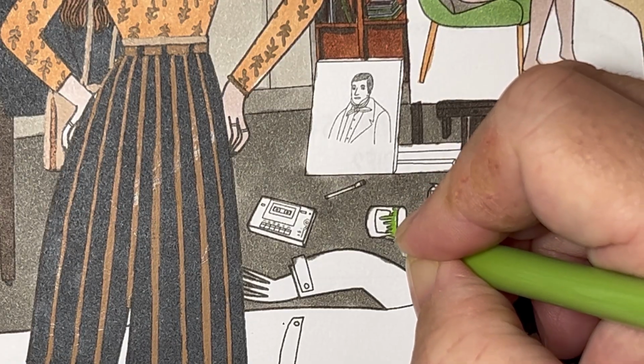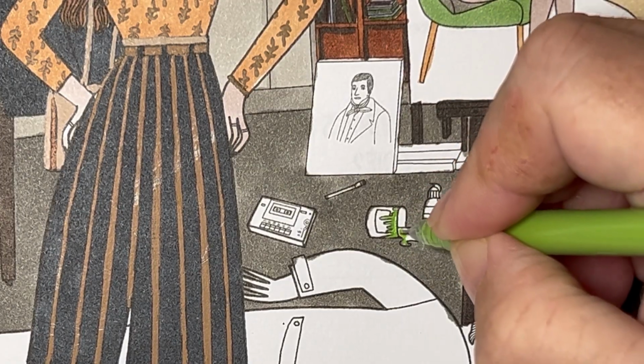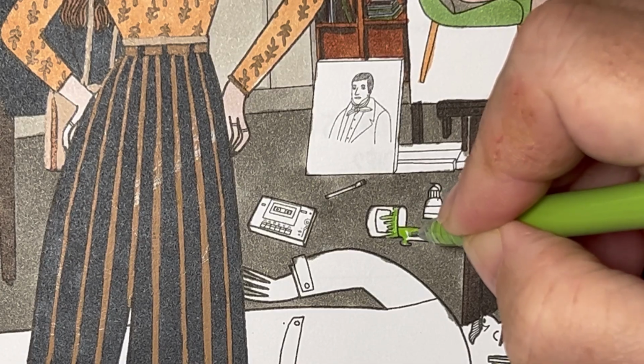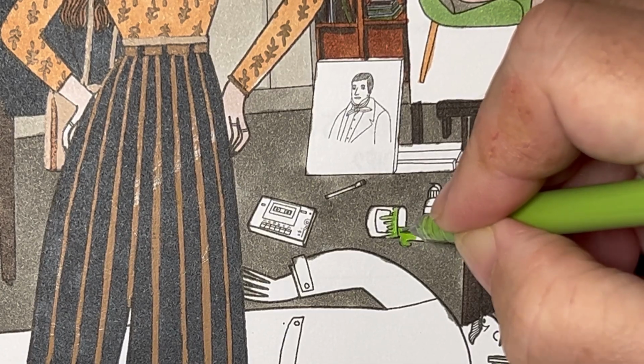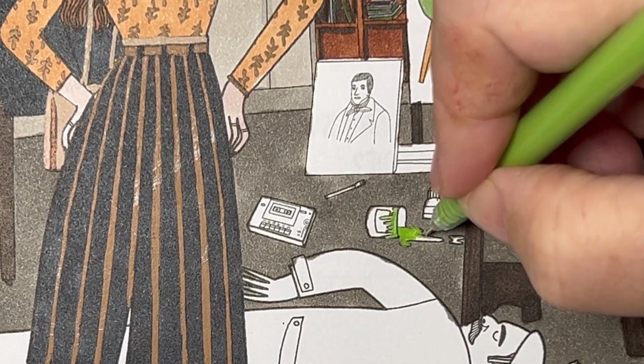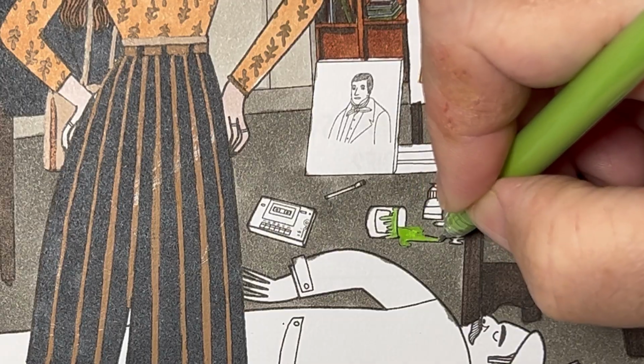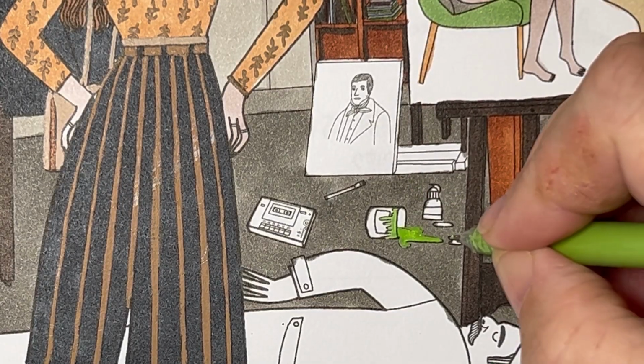Now the spilled paint, I wasn't so sure, so I decided to go ahead and make it like it was the paint he was using. So there's the green that he would have used for the chair, and I'm using the Language gel pens for this because that is really tiny.